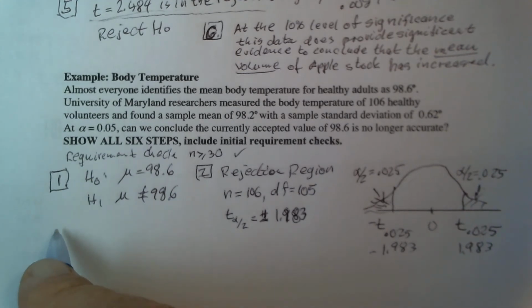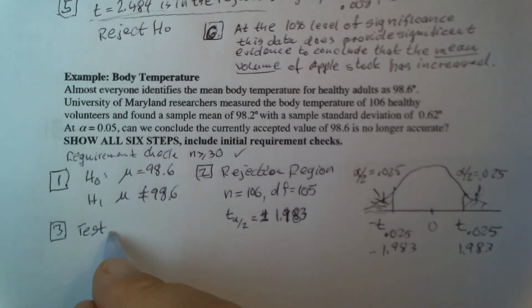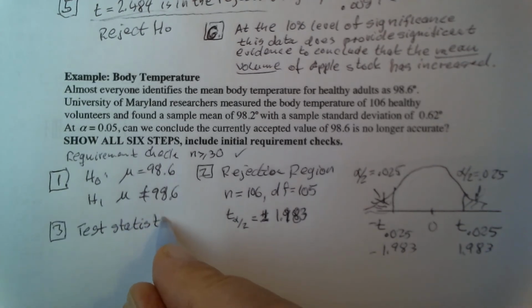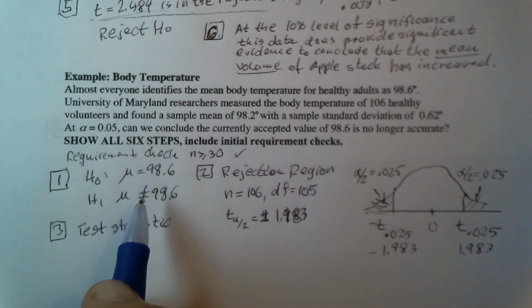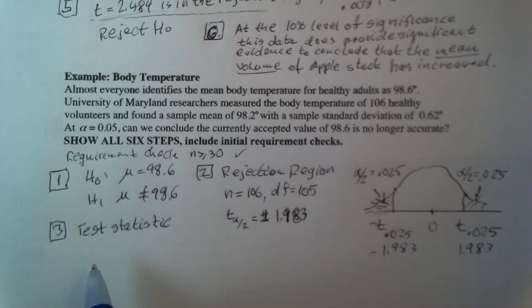Number 3 is our test statistic. And we've got all the information. We've got the mean, we've got the sample standard deviation. And when we do that using technology or doing it manually, we find that our t-test statistic is minus 6.64.